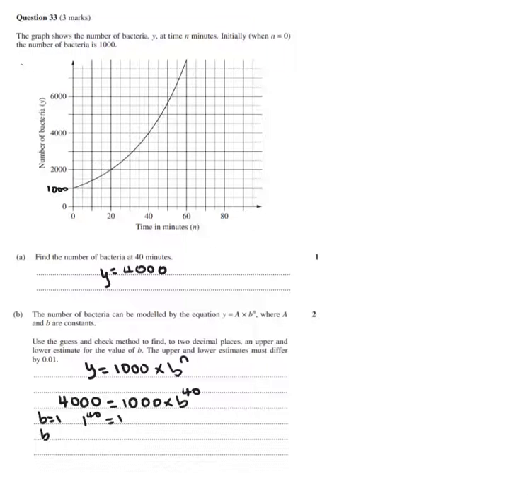If we said, well, let's try b equals 2, 2 to the power of 40 is very large. So something very large times 1,000 is even larger. So it's going to be something between 1 and 2, very close to 1. So my first guess would be b equals 1.1.